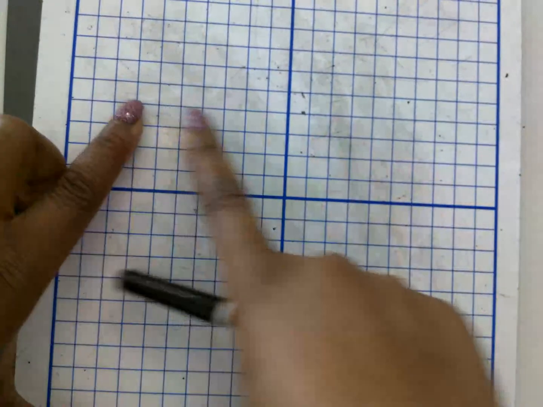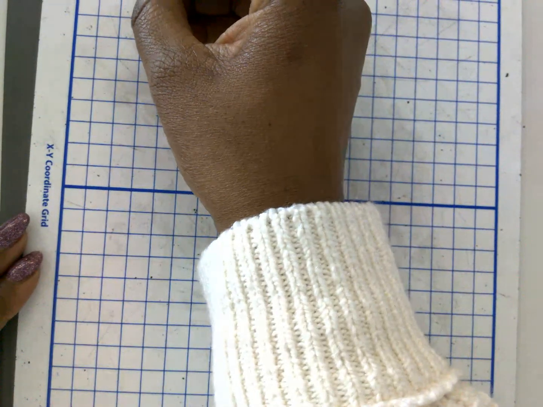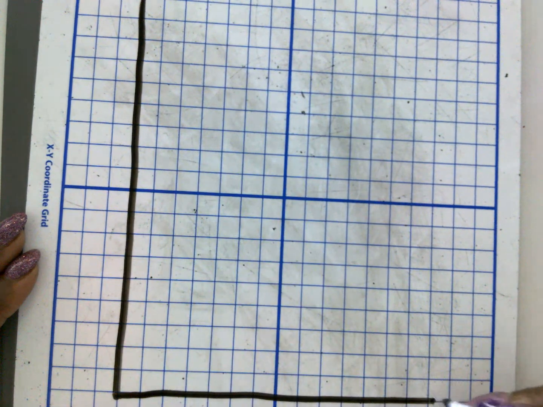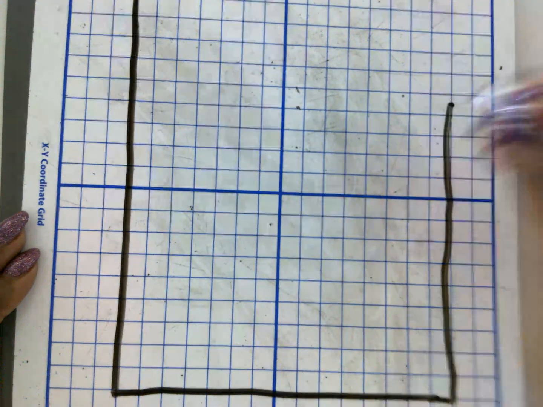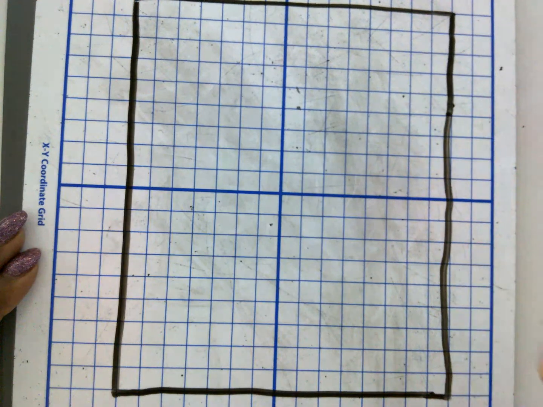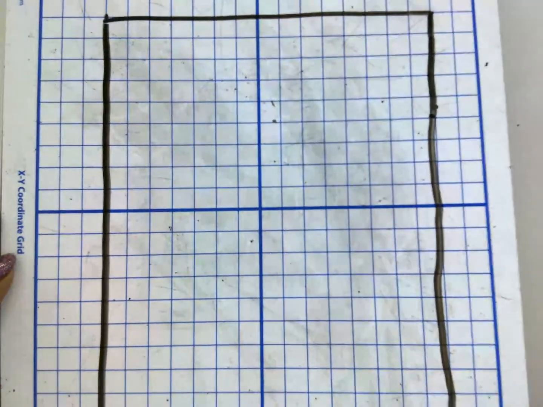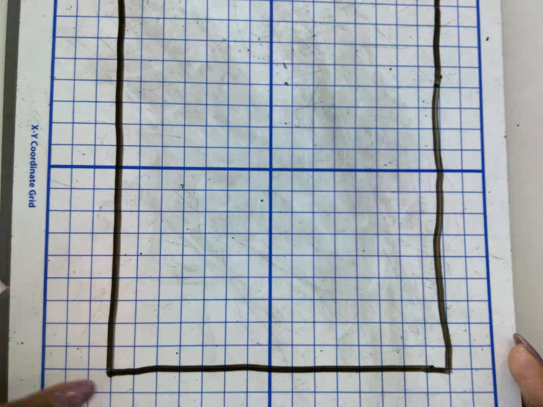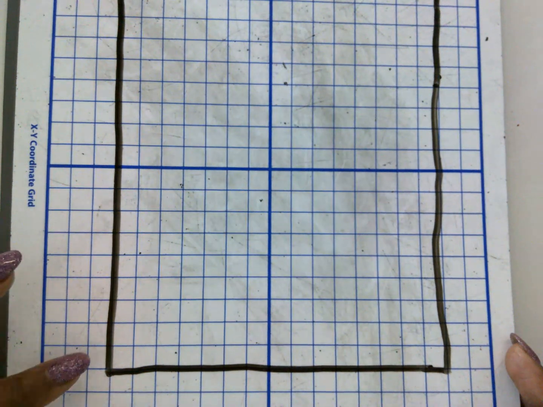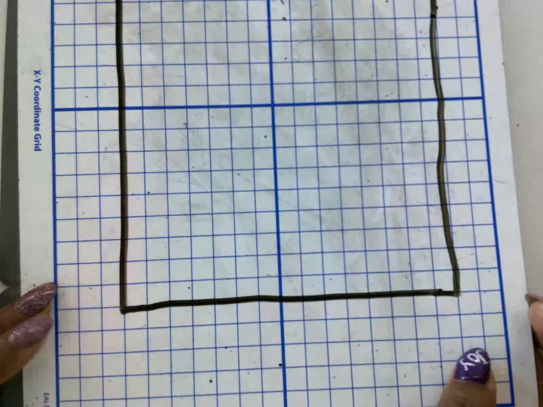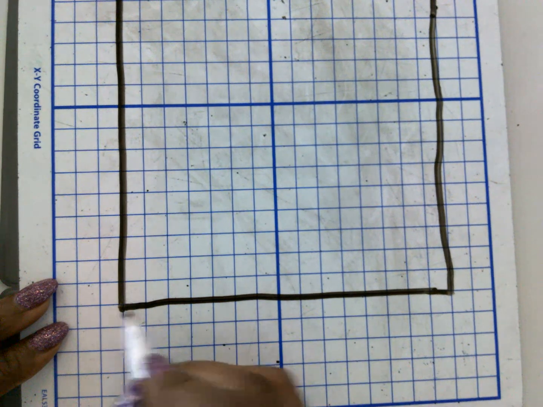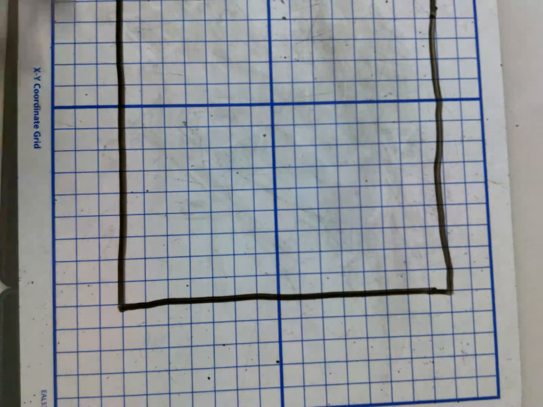And if you only use a certain part of your graph paper, just draw an imaginary part. Okay. This is my imaginary rectangular part. So every single space is going to be about 101 meters. So we're going to count the length and the width, okay? I'm going to count the length this way and the width of the part this way, okay?